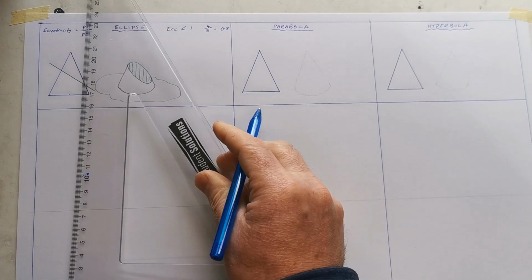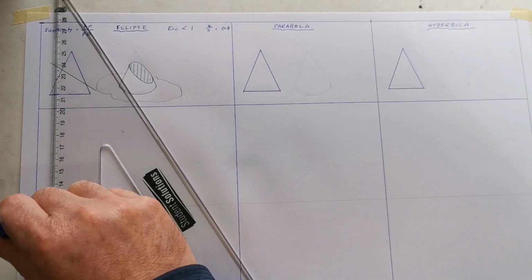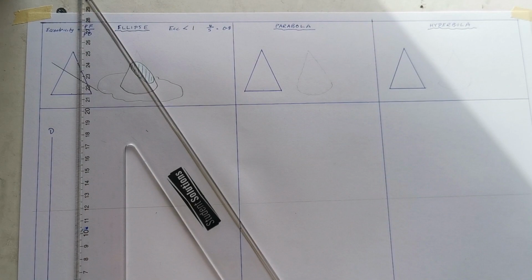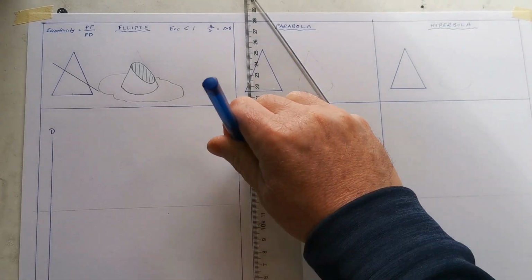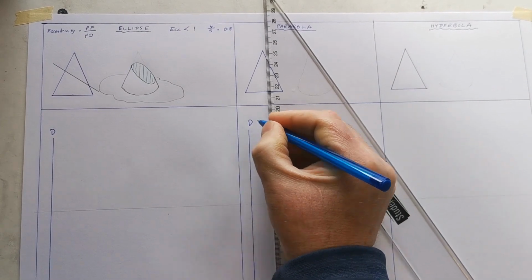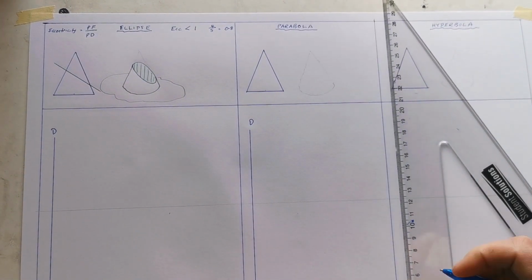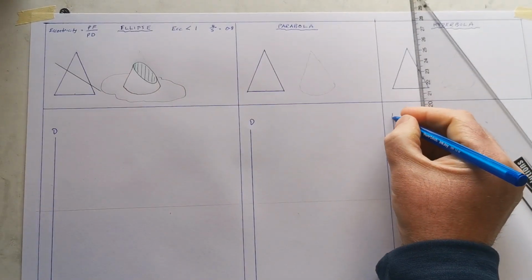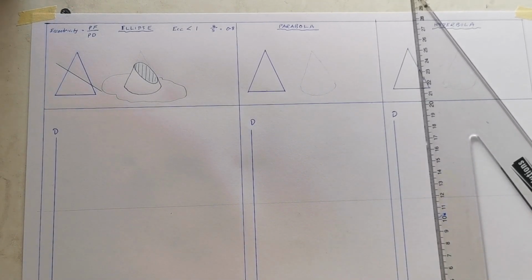So what you want to do now is on the left hand side, we'll just put on a random directrix, and I'll build all three of them up at the same time. There's the directrix for the parabola, and this is going to be the directrix for the hyperbola.